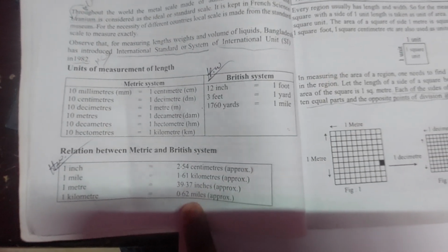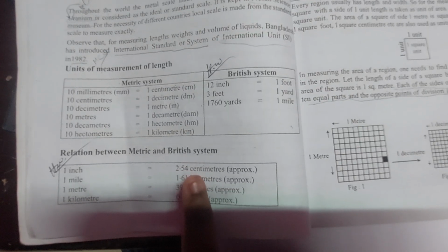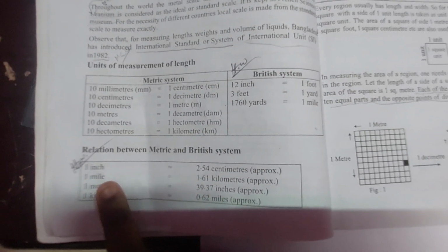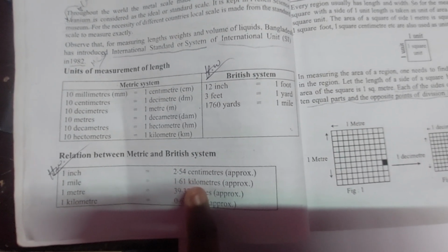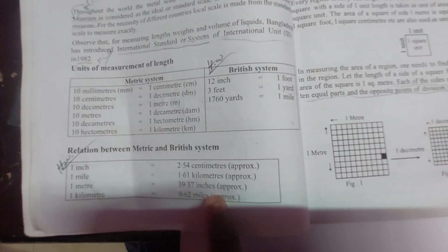Relation between the metric and British system. 1 inch is approximately 2.54 centimeters, and 1 mile is approximately 1.61 kilometers, and 1 meter is approximately 39.37 inches. 1 kilometer is approximately 0.62 miles.